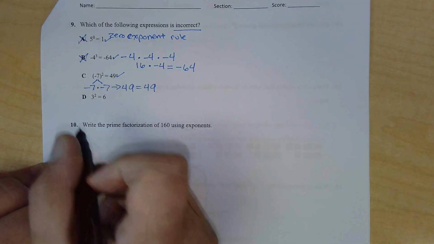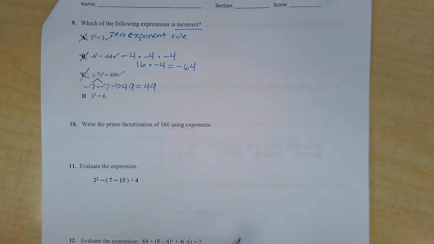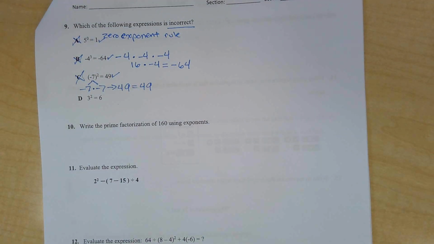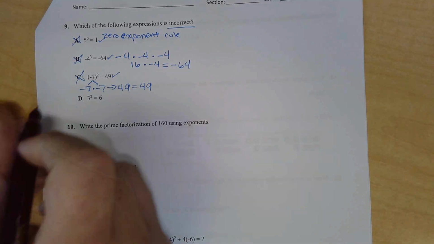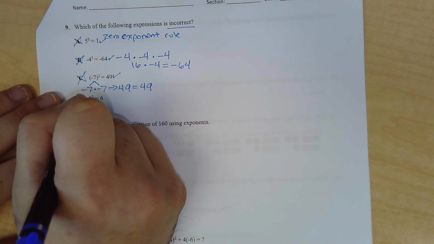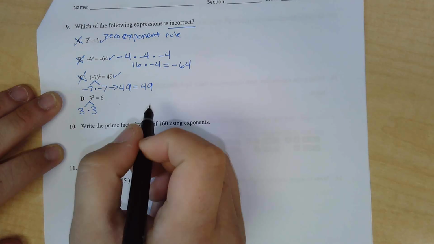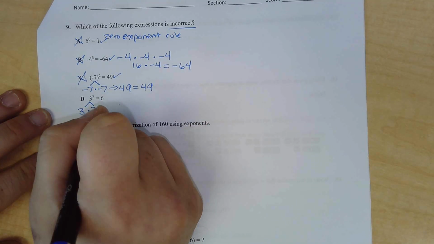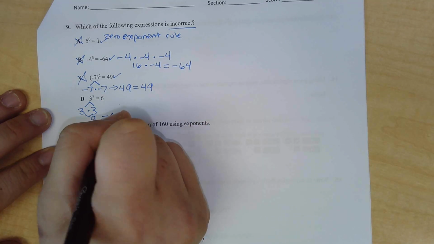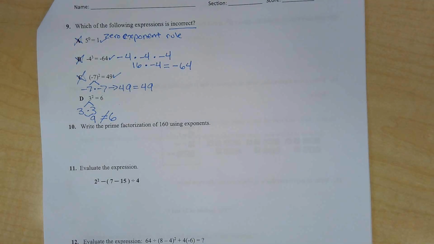That one works, so that's why this is wrong. The one that does not work is going to be D. Again, it is not 3 times 2. It is 3 times 3, which gives you 9. 9 is not equal to 6.